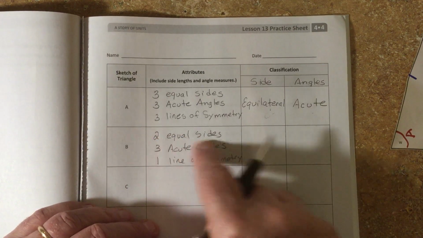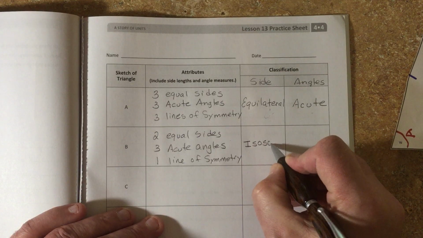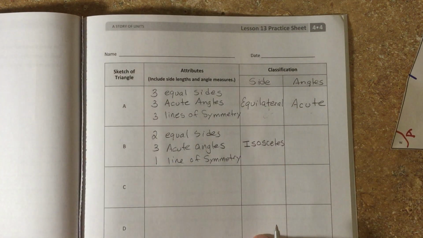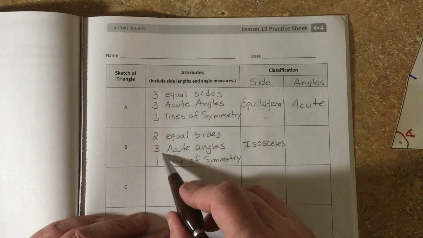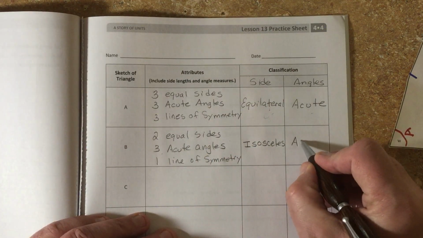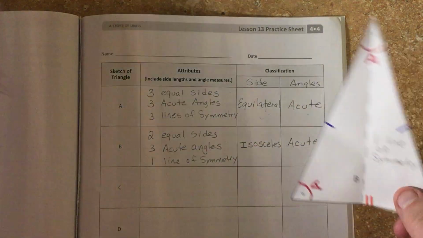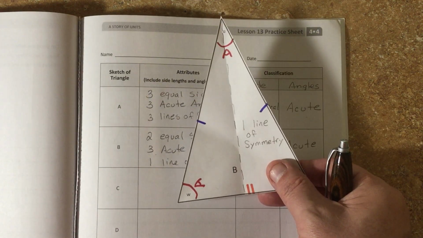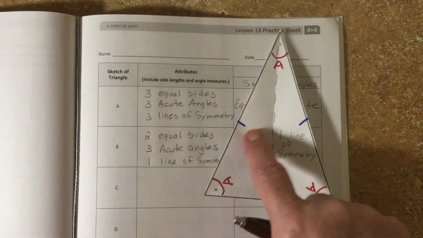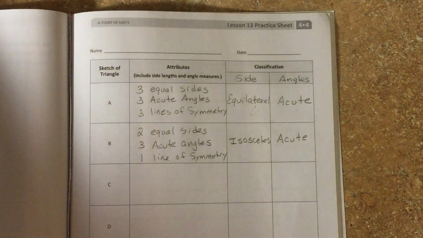Because we have 2 equal sides, we know that fancy name is isosceles, which again means 2 equal sides. And all 3 angles are acute, and so it gets the same middle name as the previous triangle, but it has a different first name. This is equilateral acute. This is isosceles acute. This is isosceles because it has 2 equal sides, and acute because all 3 angles are acute.